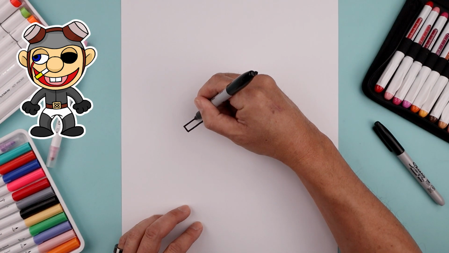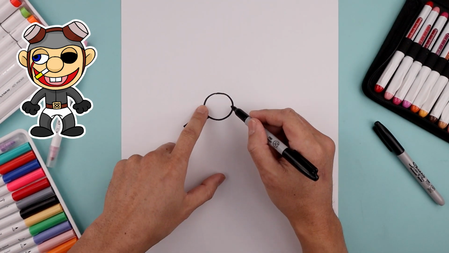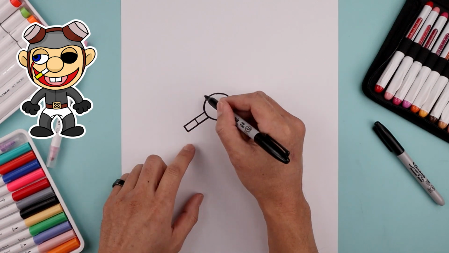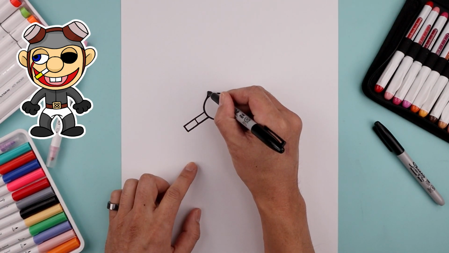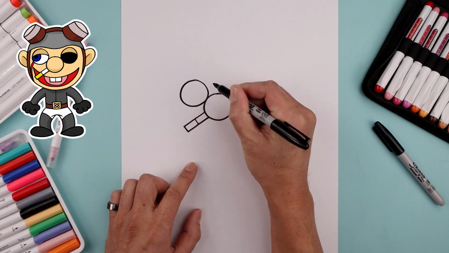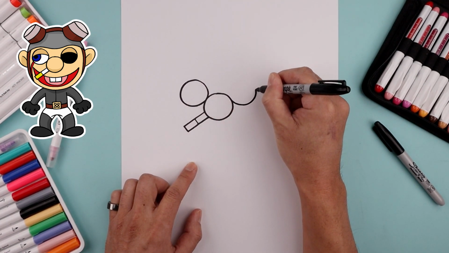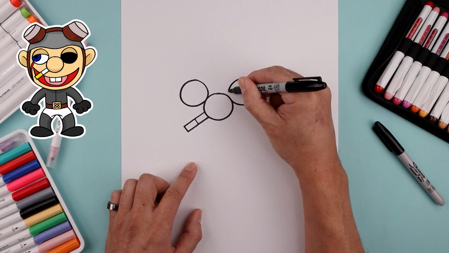Now in the middle, we're just going to separate this in half. Now on the top of the nose, we're going to draw two more circles for the eyes. Let's start with the one on the left, up against the edge of the nose. We'll go all the way around the eye, and then back in. Let's line this up on the right, going all the way around, up towards the top, and then back down.